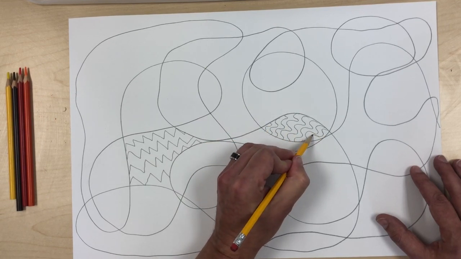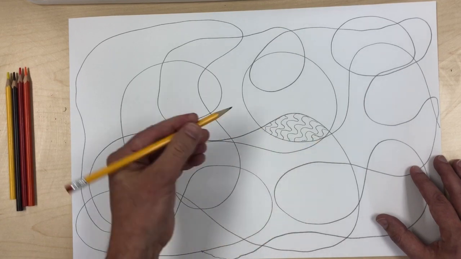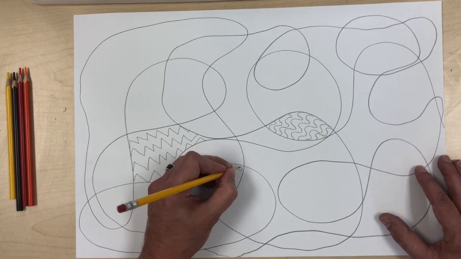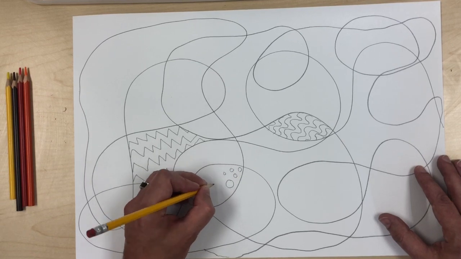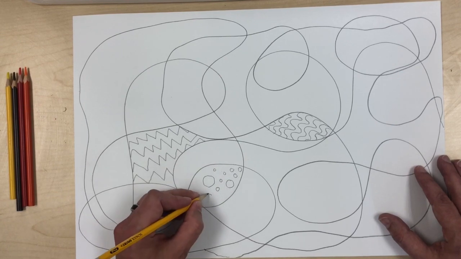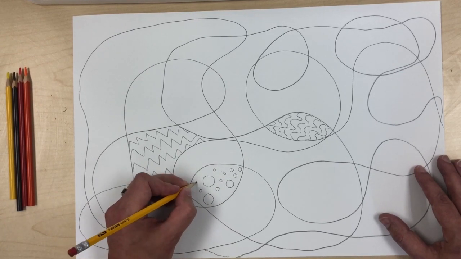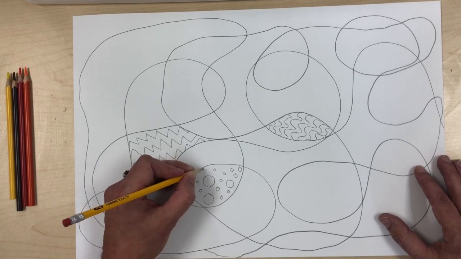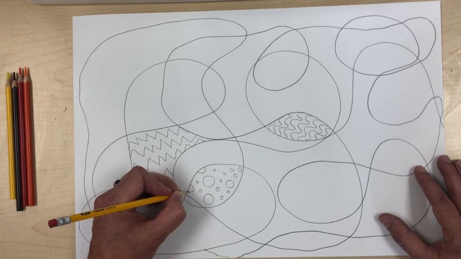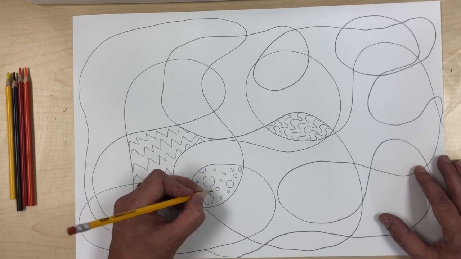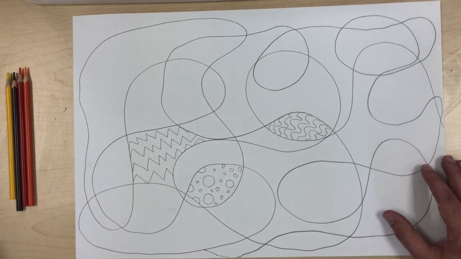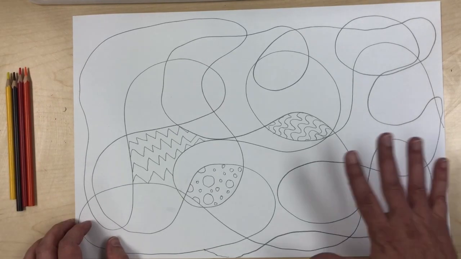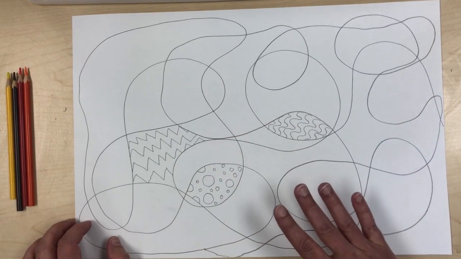I'm going to try and come up with a different pattern for each one. Maybe one is polka dots. Some of the dots are bigger, some smaller. Maybe some are going right on the edge of that shape. Okay, so that's step number one, and step number two is adding those patterns.